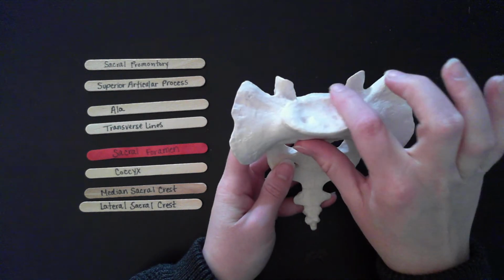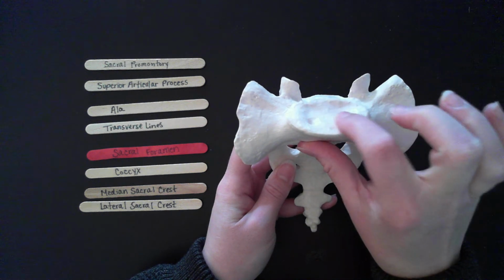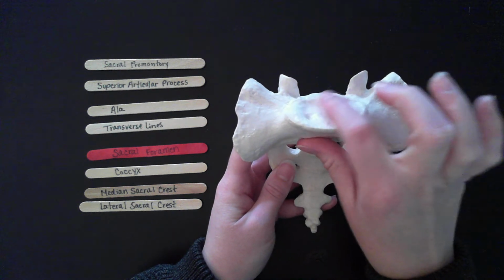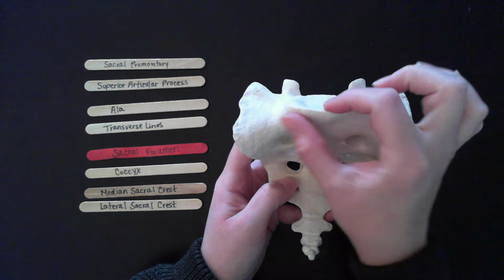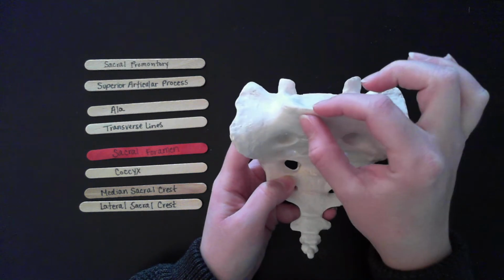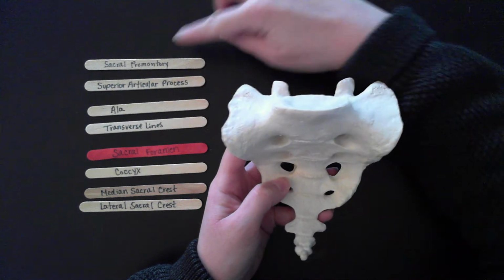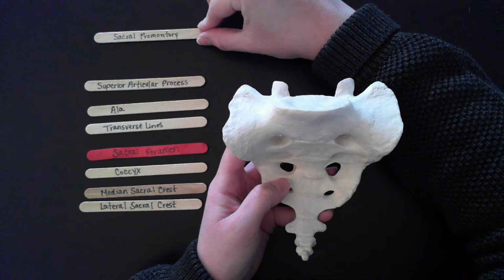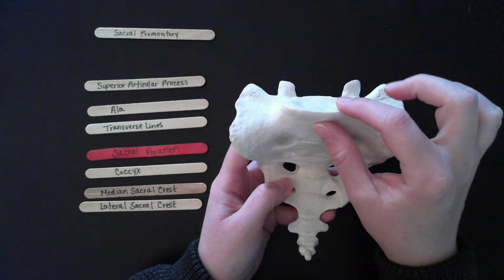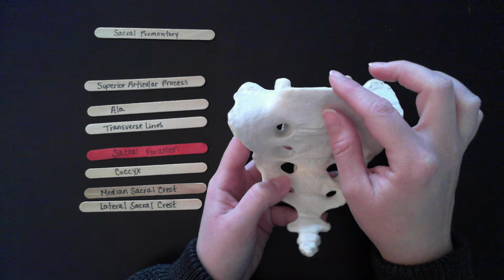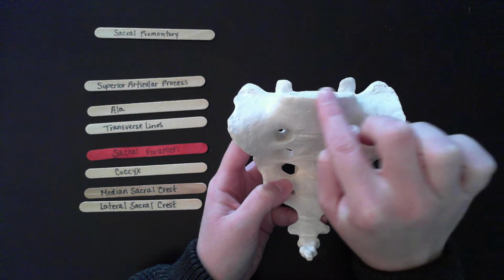Just like you have the body of your vertebrae, we have a base here of the sacrum, and it has this protrusion. It juts out here, and that's called our sacral promontory. Promontory, I've heard different pronunciations. Okay, that's our sacral promontory.